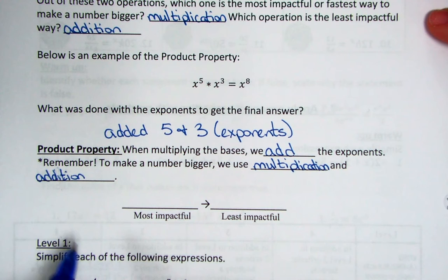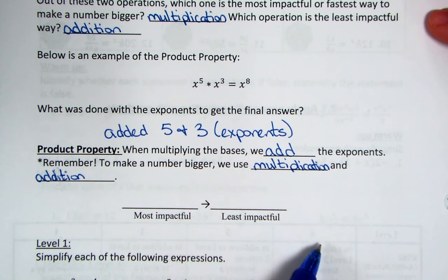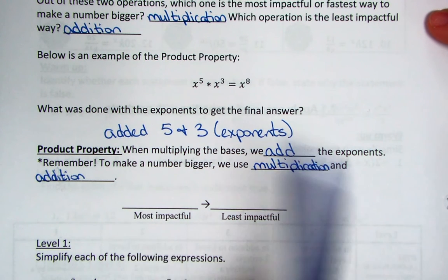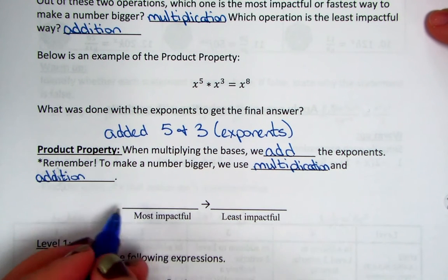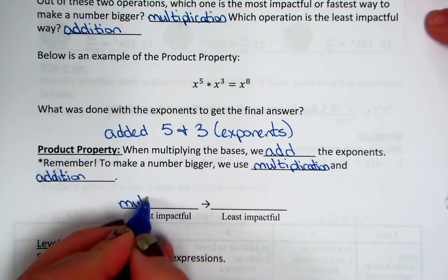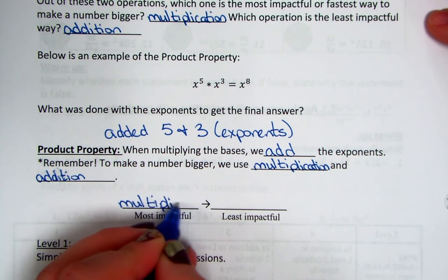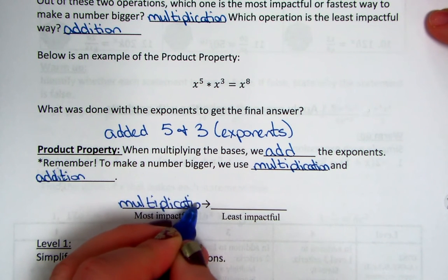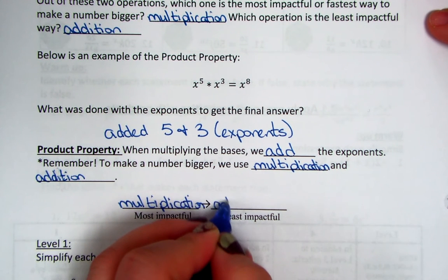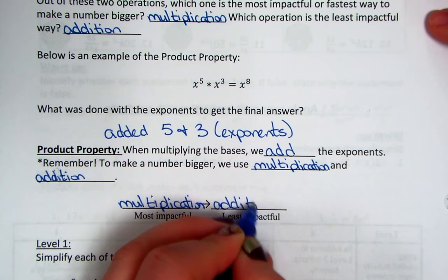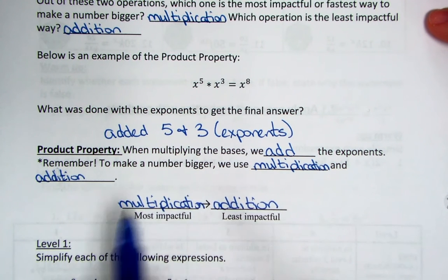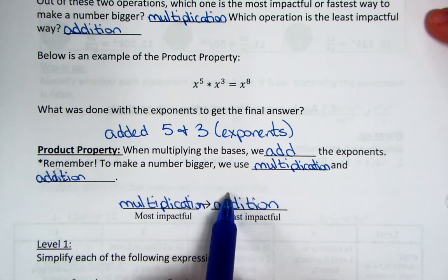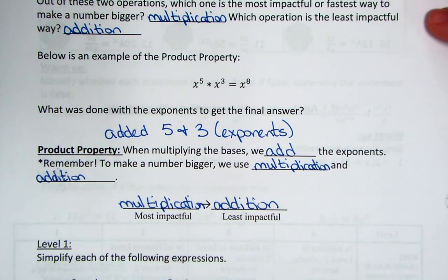And if we order that from most impactful to least impactful, it can help us remember our properties. So the most impactful would be multiplication. And the least impactful would be addition. So when we multiply the bases, we add the exponents.